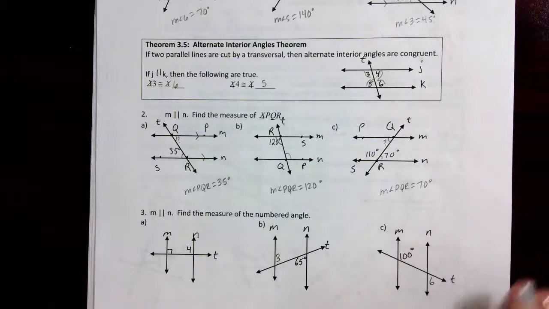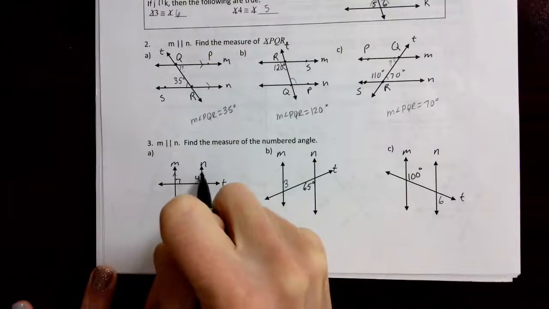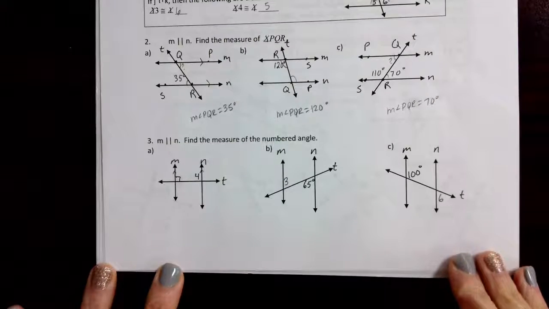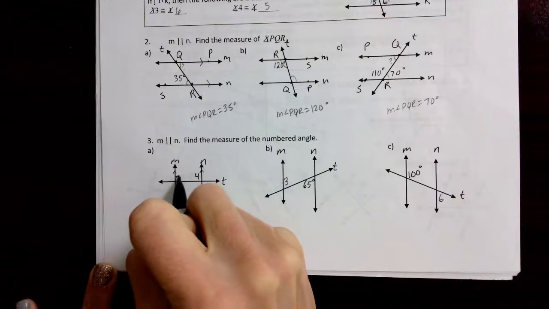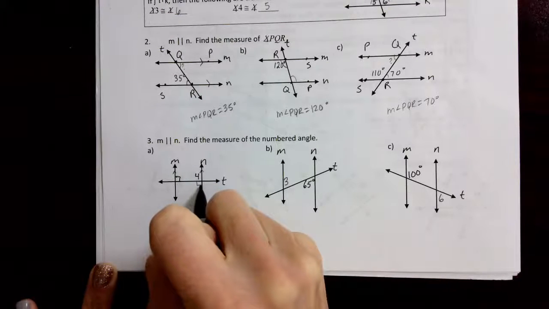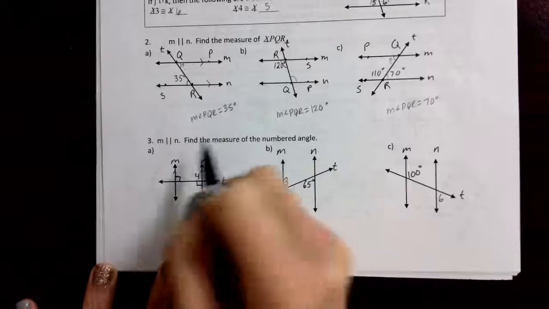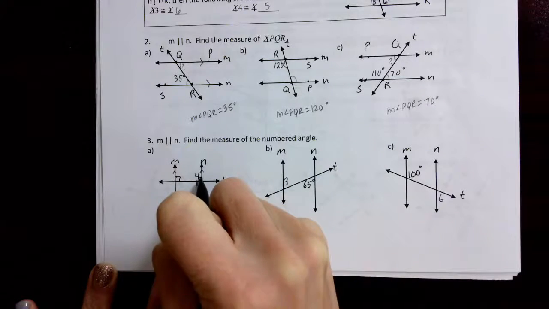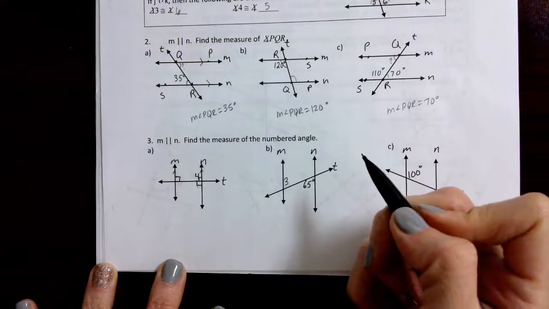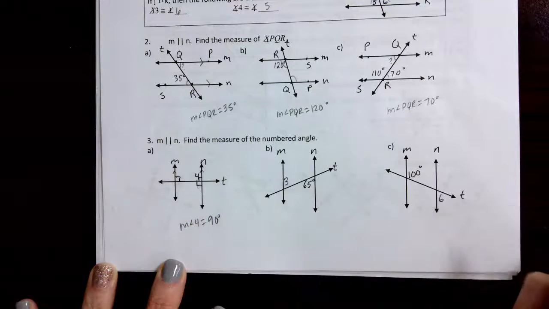Okay, next one says if line M is parallel to line N, they want us to find the numbered angles. Okay, so different things I could do here. I could say that this 90 is alternate interior to this angle right here, which makes it 90. Okay, I know that if I have a 90-degree angle right here, I should also have a 90-degree angle just adjacent to it. Those lines will be perpendicular. So the measure of angle 4 is 90 degrees.